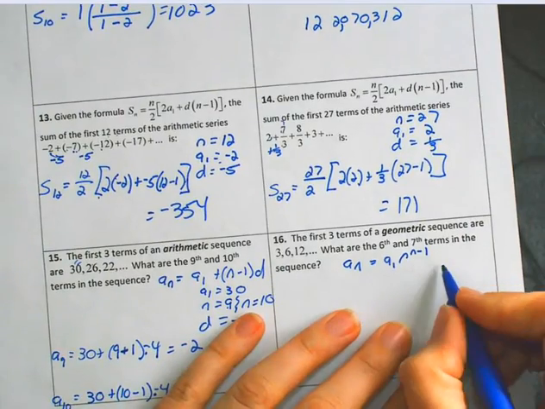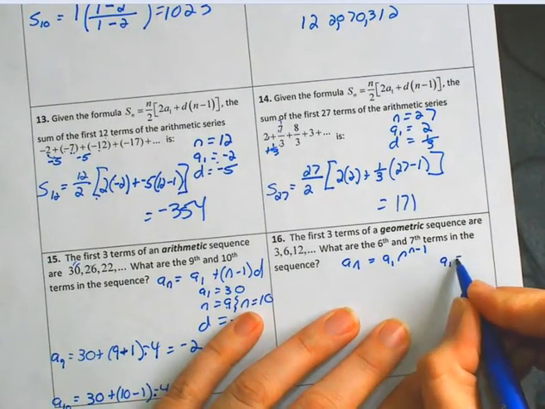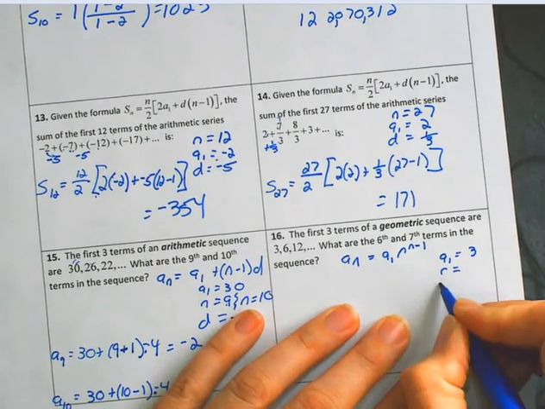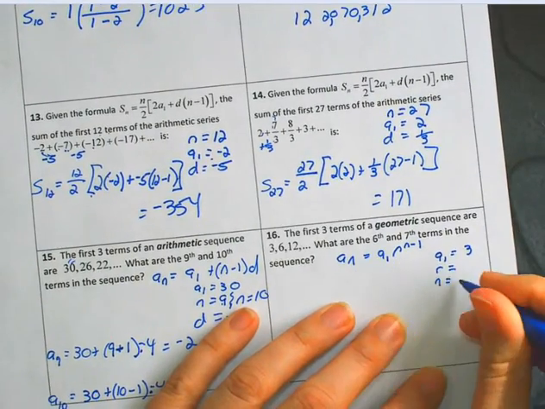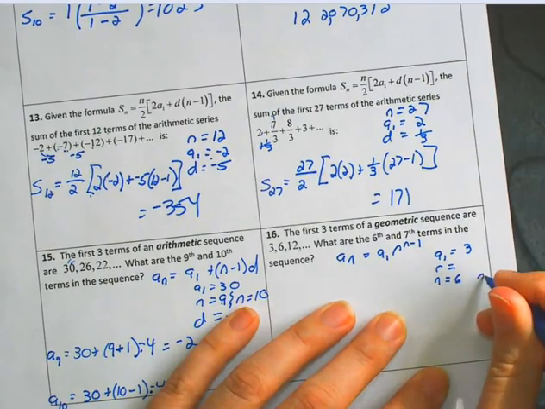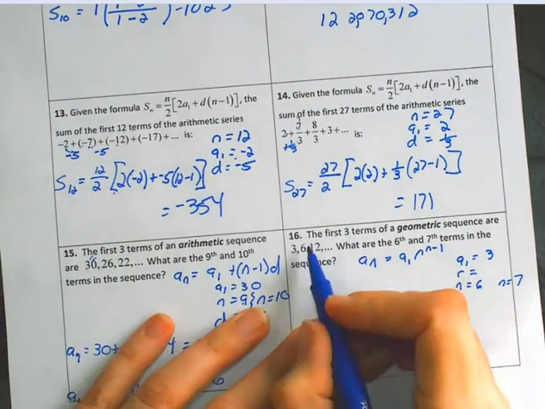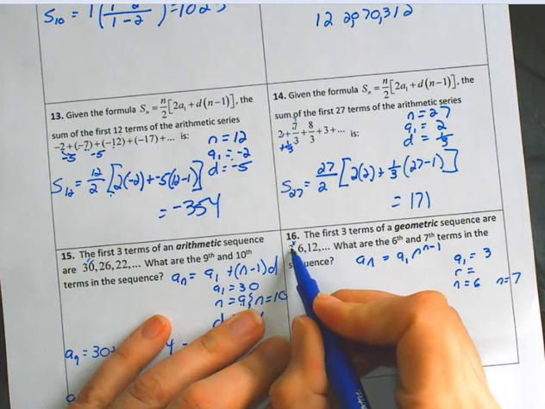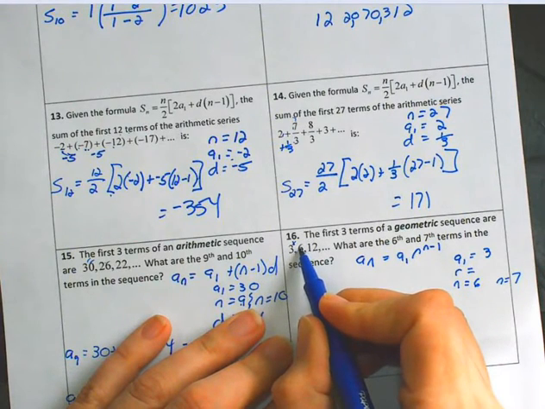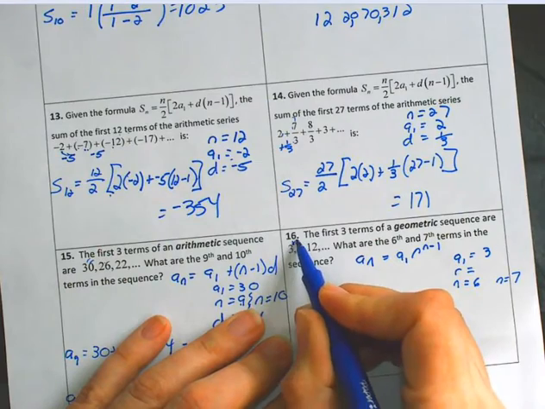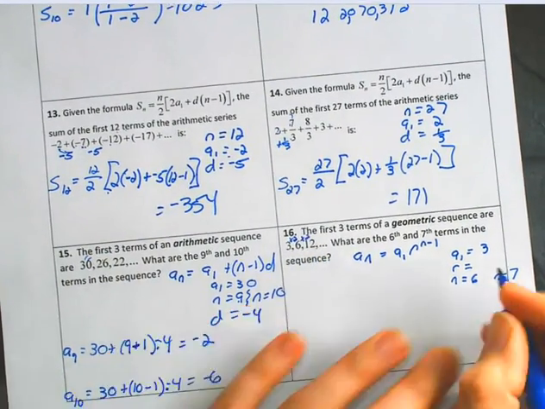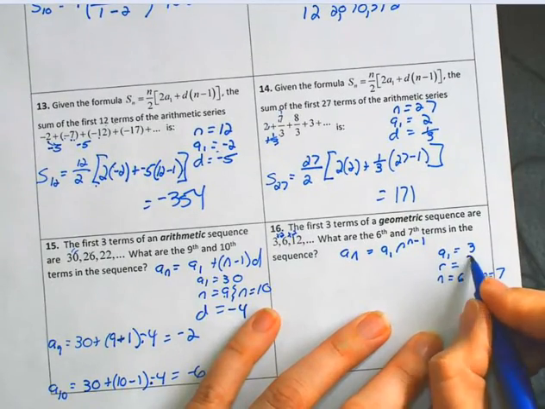All right, let's look at our pieces. I have a_1, which is 3. r, I'm not sure. And then n, I have to look at n equals 6, and I also have to look at n equals 7. So let's look at r. Because it's geometric, I'm asking, what am I multiplying every time? What am I multiplying to get to 6? Well, I multiply by 2. 3 times 2 equals 6. What am I multiplying to get to 12? 2. Okay, so my common ratio is going to be 2.